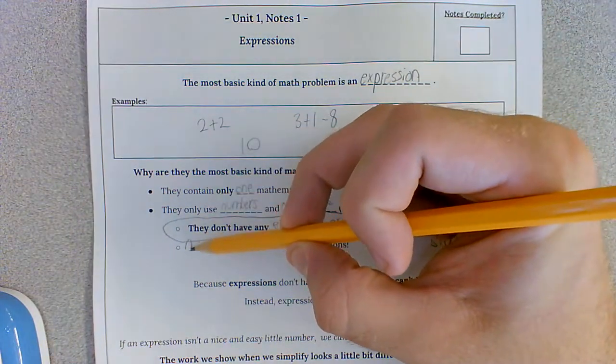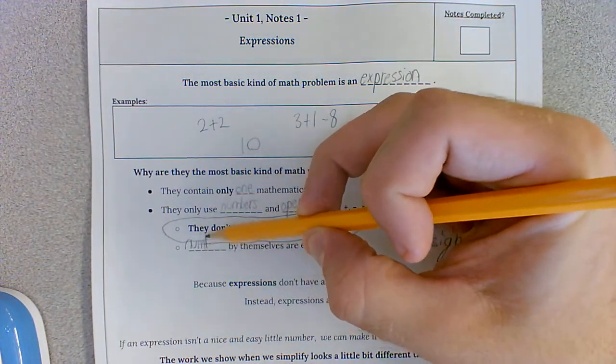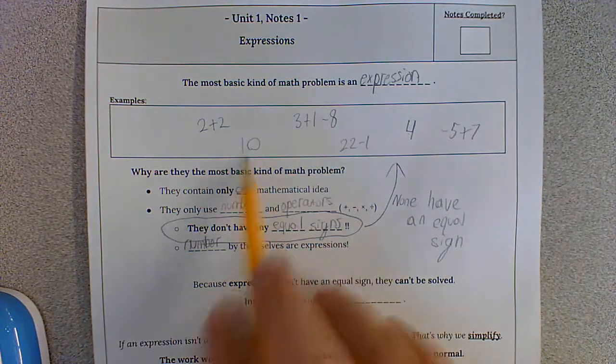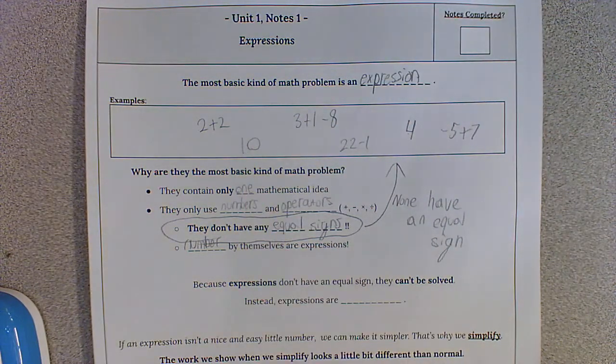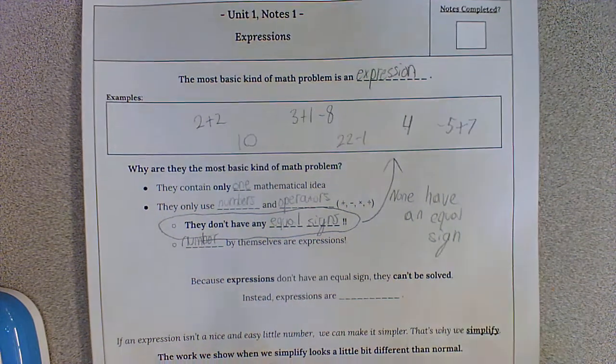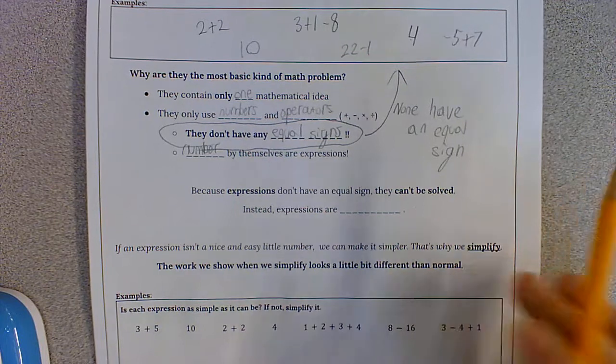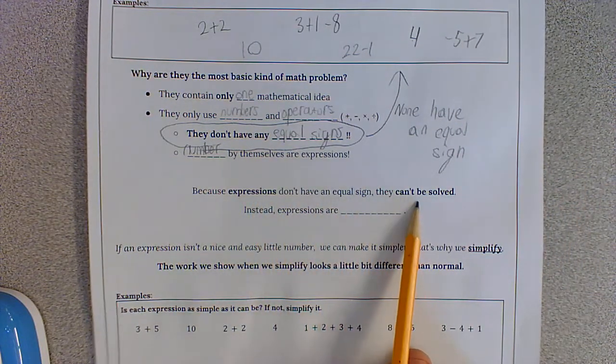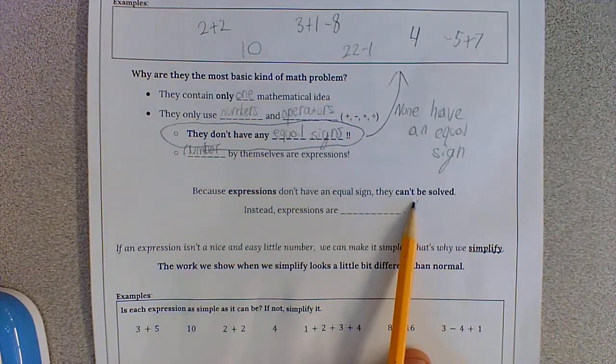So a number by itself can be an expression. That's like 4 here and 10 there. They're expressions because they're just a number. They don't have an equal sign. So, importantly, because expressions don't have an equal sign, they cannot be solved. You cannot ever solve an expression.